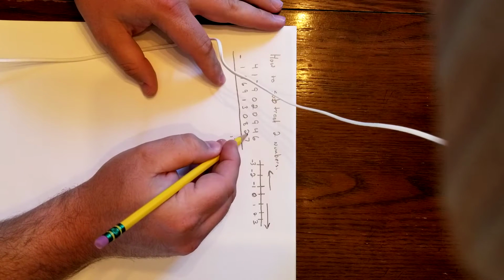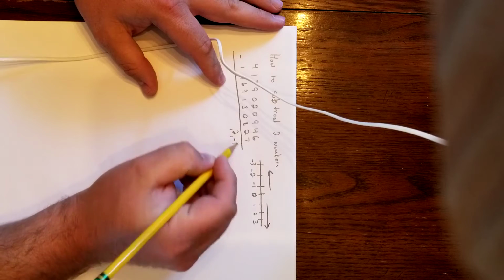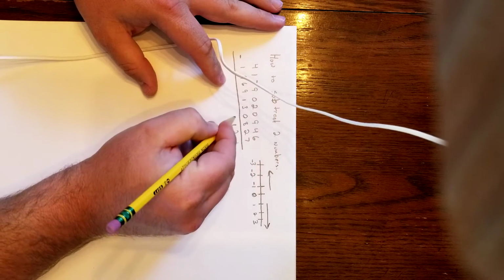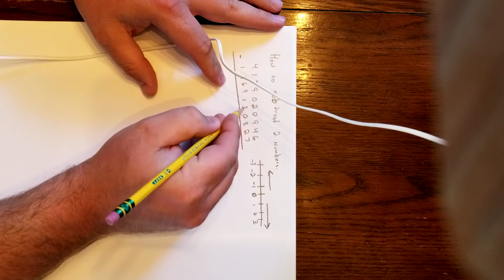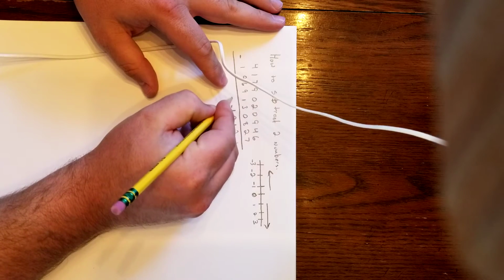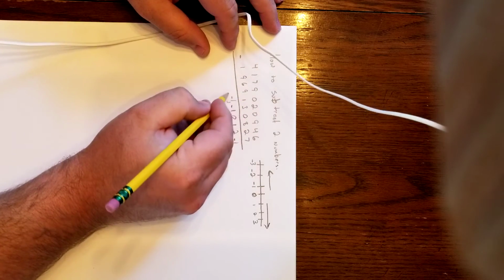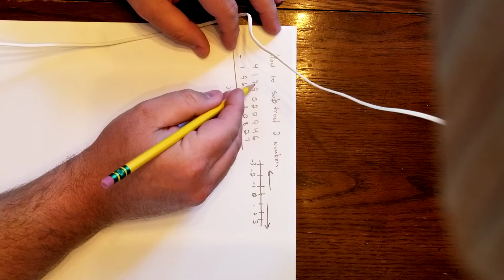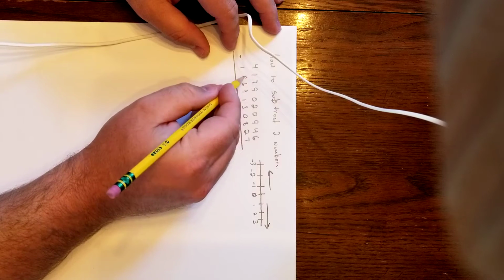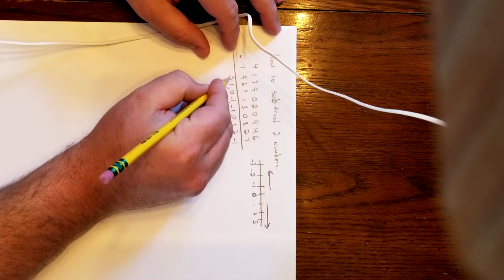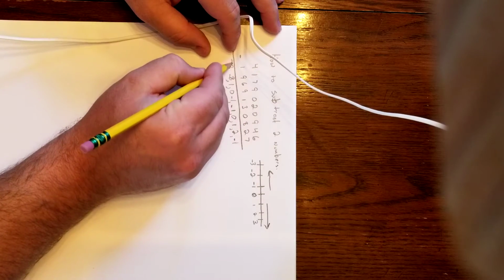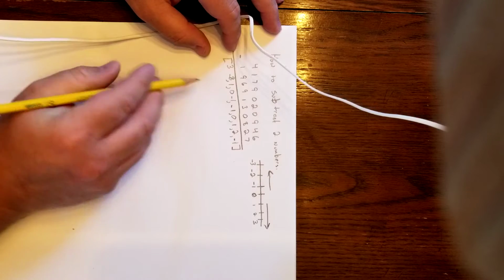If I take 4 minus 2, that's going to be 2. If I take 9 minus 8, that's going to be 1. 0 minus 0 is 0. 2 minus 3 is -1. 0 minus 1 is -1. 9 minus 9 is 0. 7 minus 6 is 1. 1 minus 9 is -8. And 4 minus 1 is 3. So we have this array here.